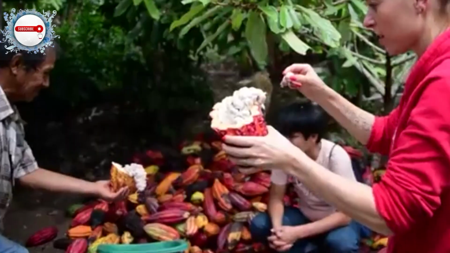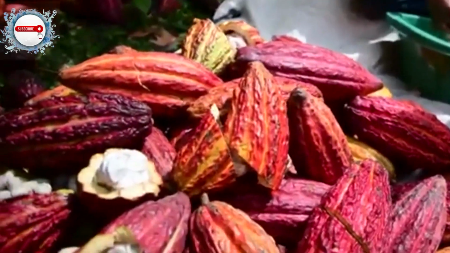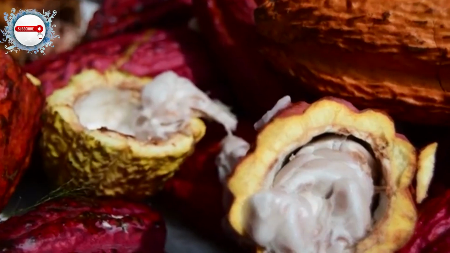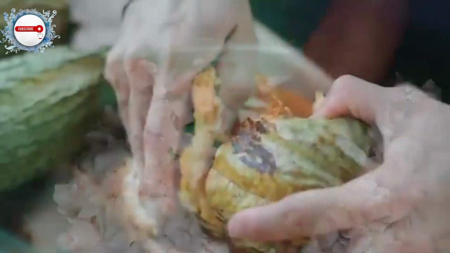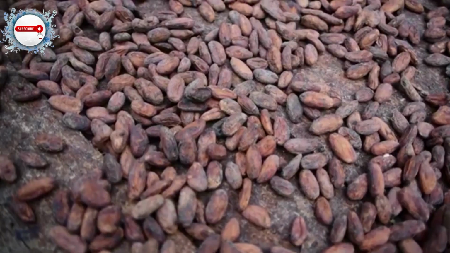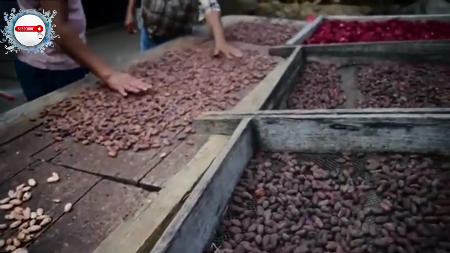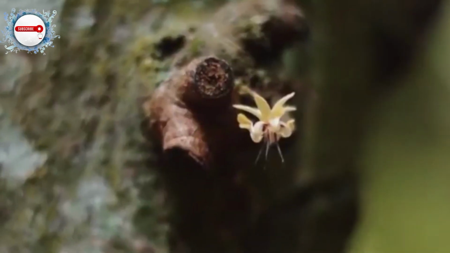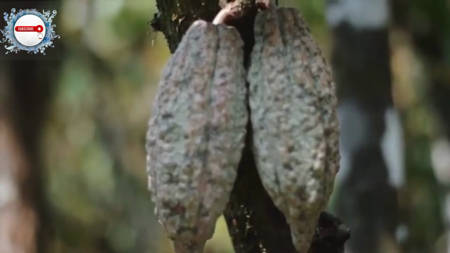From the lush plantations to the final delectable product, chocolate. In this documentary, we will explore the fascinating process of cocoa fruit harvesting, cocoa bean processing, and the intricate steps taken in factories to produce the chocolate we all love. Additionally, we will discuss the cultivation, care, harvesting, processing, and export statistics for 2023.